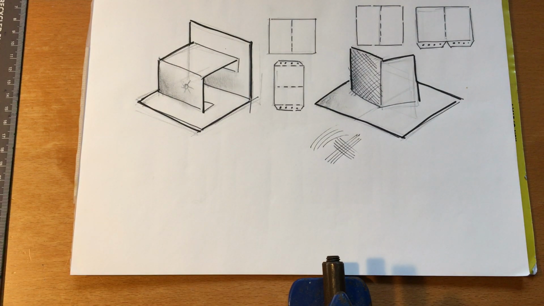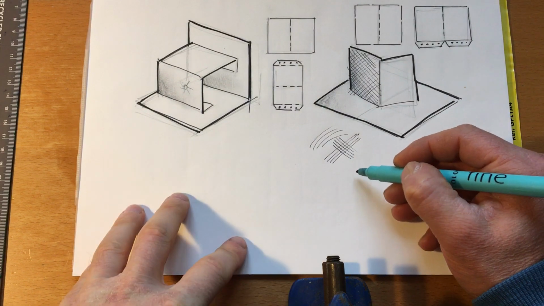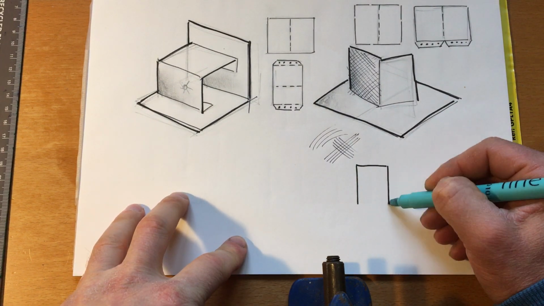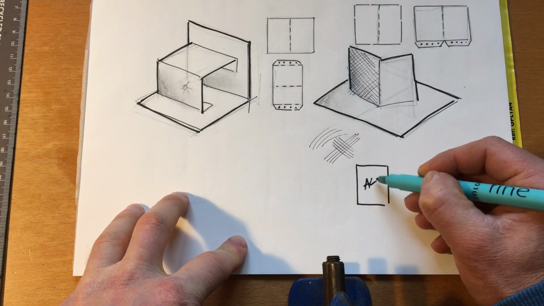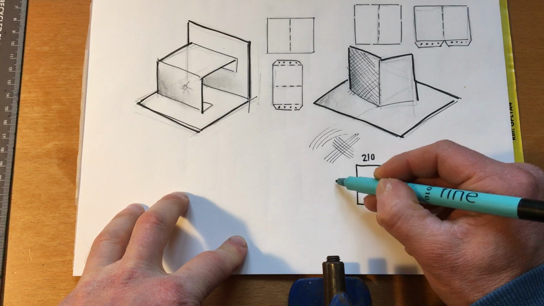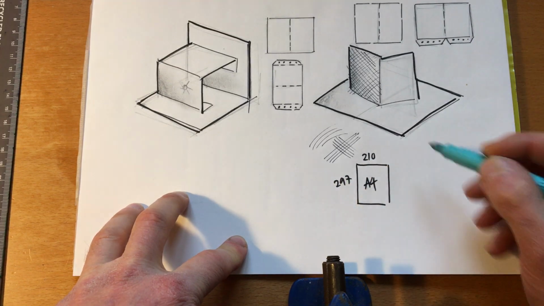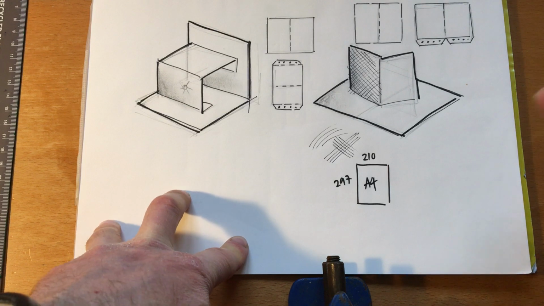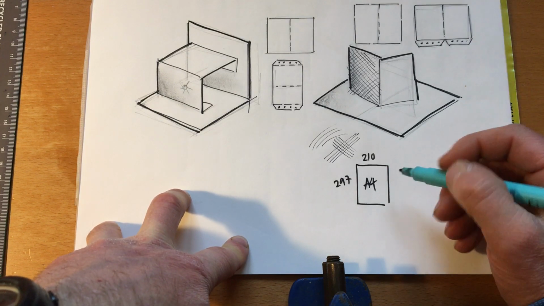Okay, the second thing we need to do once we've got the ideas is to give us some indication of dimensions or sizes. So what we've got here is, if we imagine that an A4 piece of paper is 210 by 297. Remember, our card needs to be an A6 folded card.